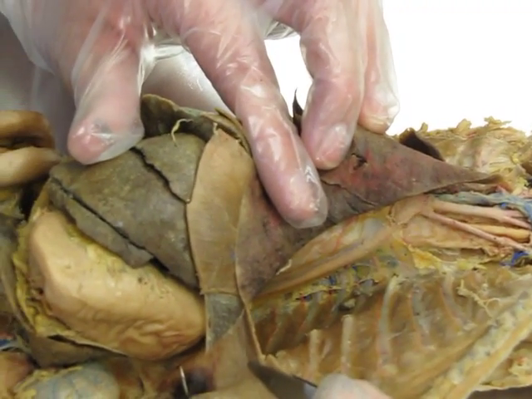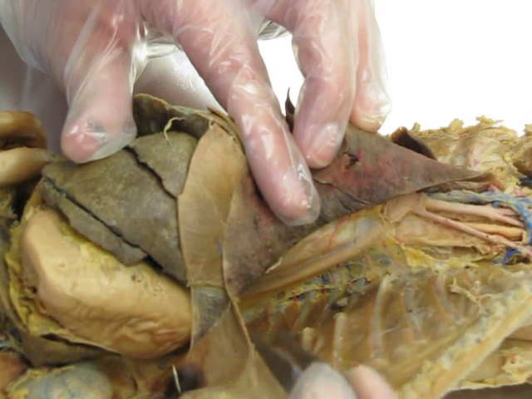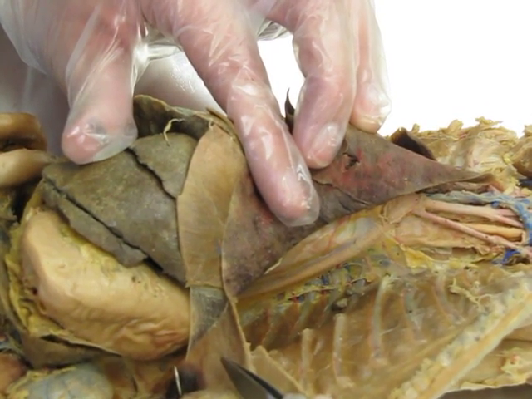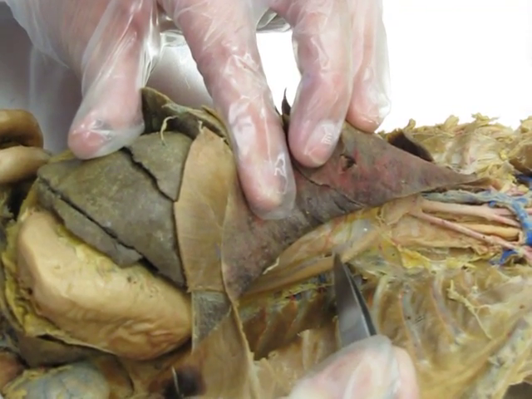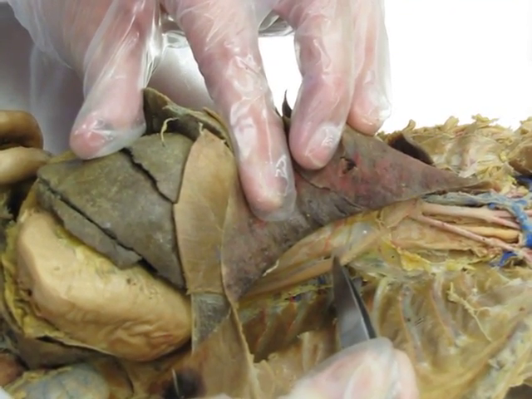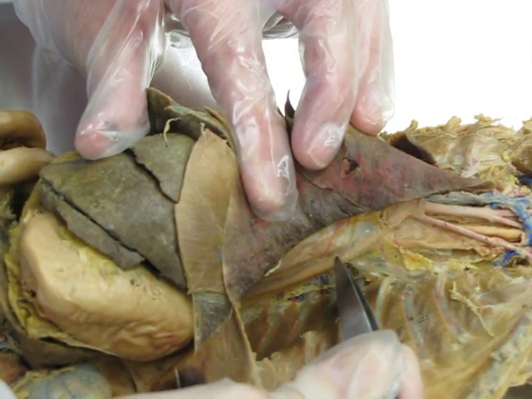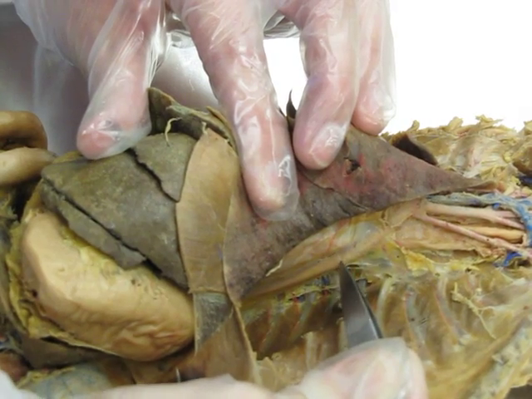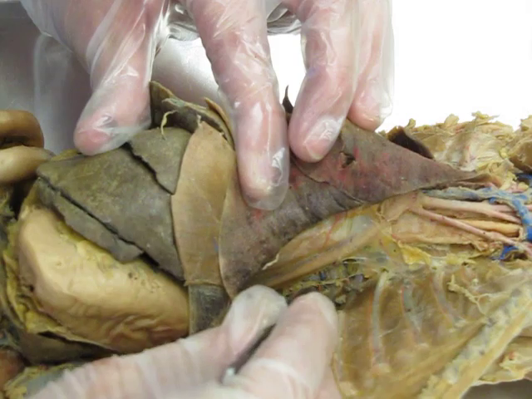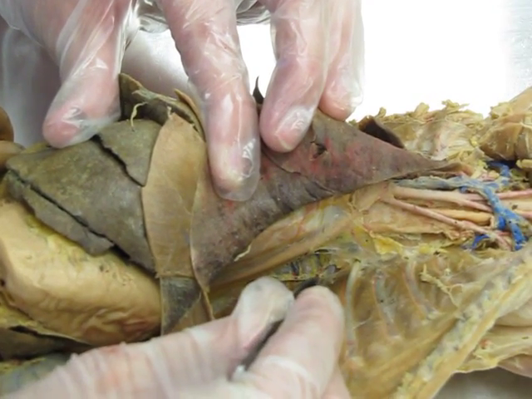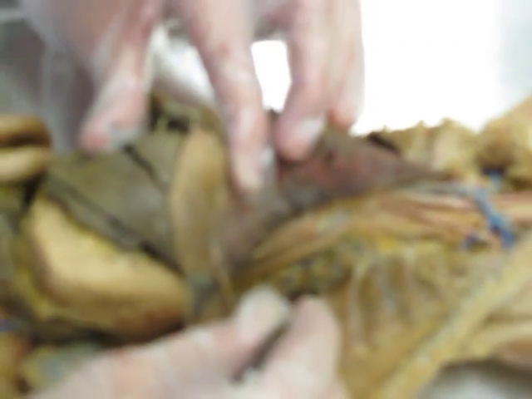Everything above the diaphragm is thoracic. Everything below the diaphragm is abdominal. So if we go back up to our descending aorta, this is actually called the descending thoracic aorta because it's above the diaphragm. Now coming off the descending thoracic aorta, you'll see these little teeny tiny blood vessels. Those are the intercostal arteries, and those will give blood to the intercostal muscles.